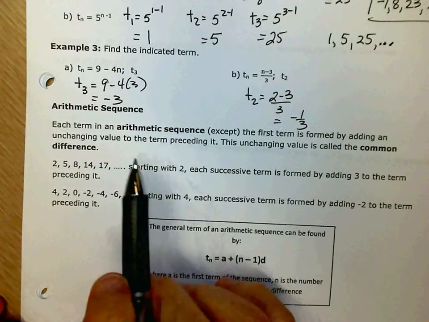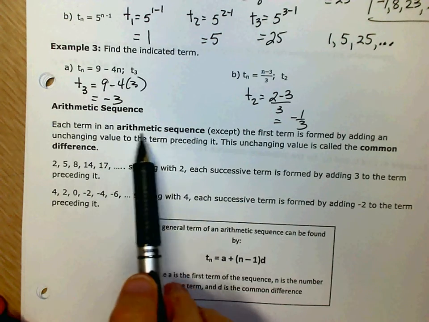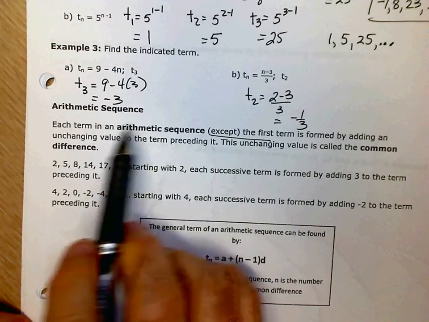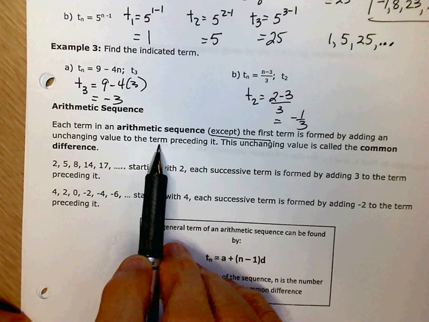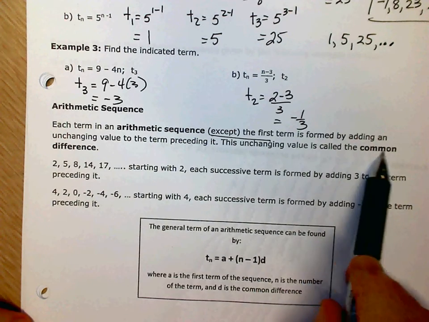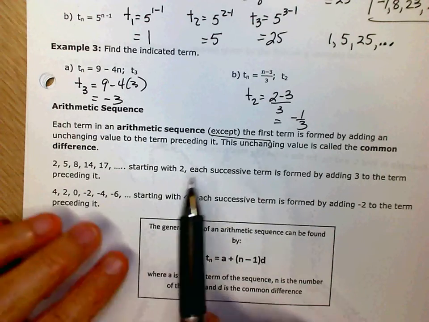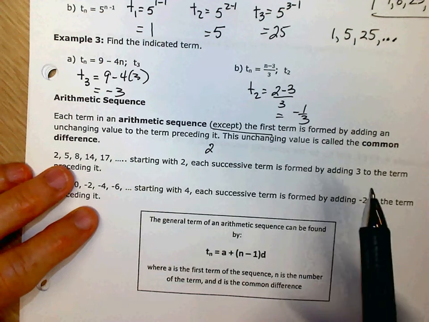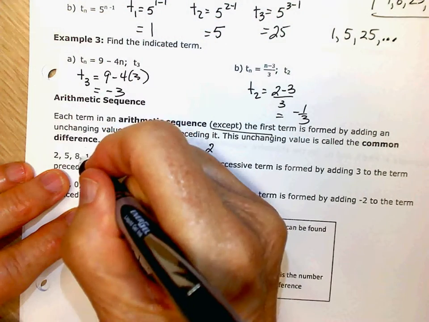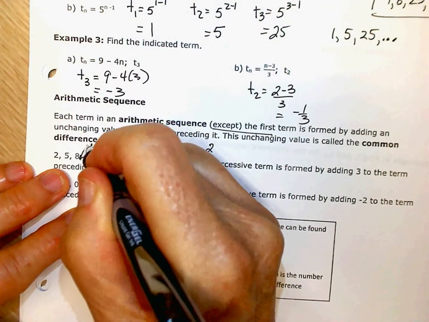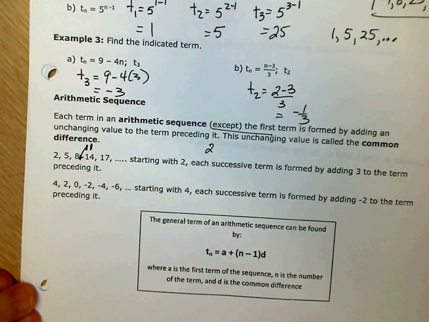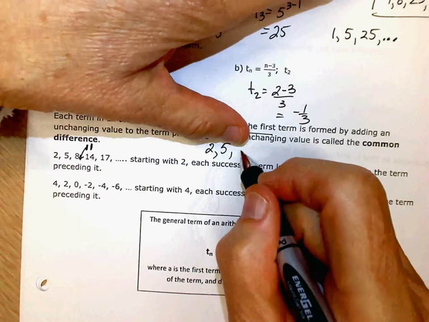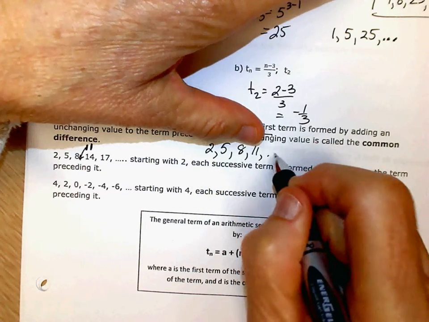In an arithmetic sequence, each term except the first term is formed by adding an unchanging value to the term preceding it. This unchanging value is called the common difference. So notice, you start out with the first term. The common difference is, oh, this is missing a term. This should be 11. Right there should be an 11, okay? All right, we're adding 3 to it. So I can get the next term by adding 3, the next term by adding 3, the next term by adding 3, dot, dot, dot.